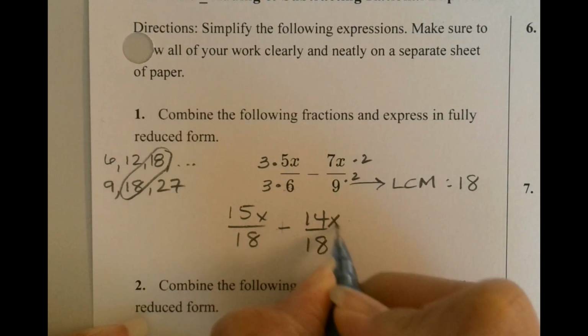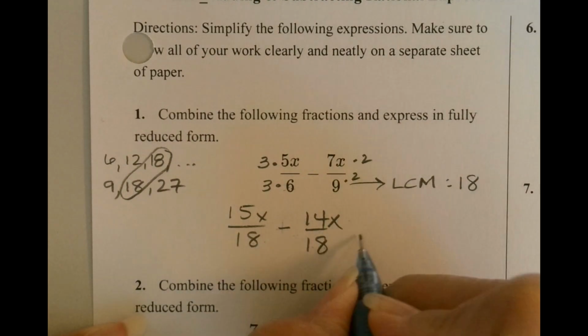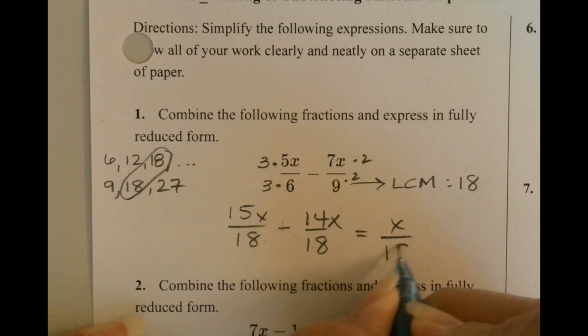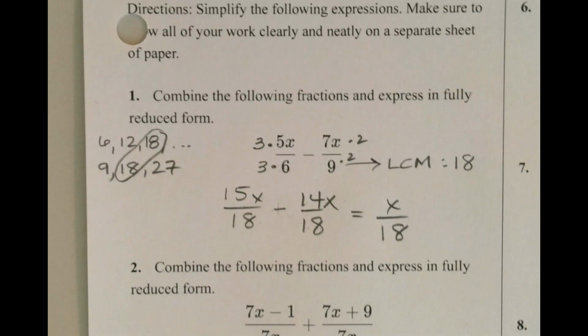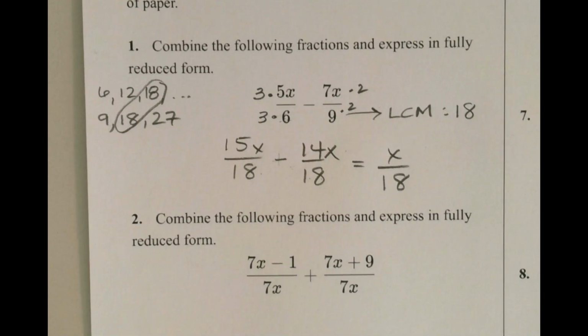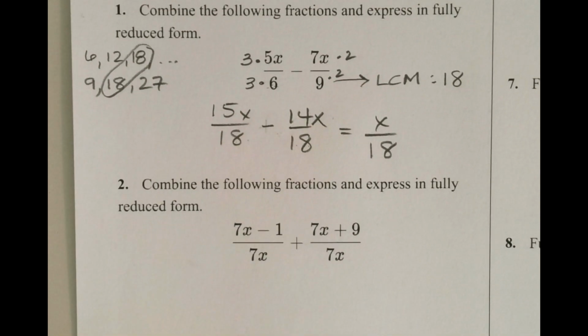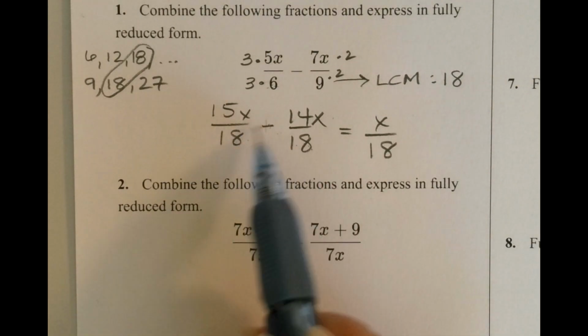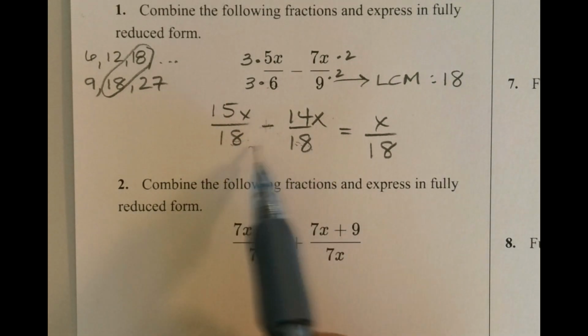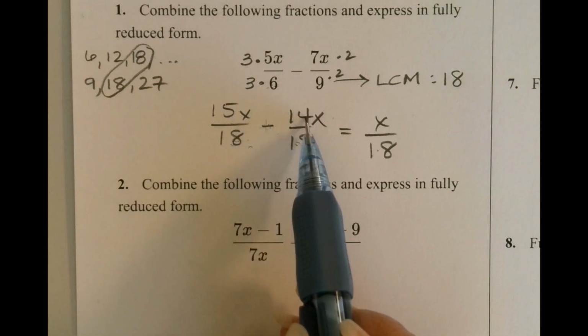And now that we have the denominators being identical, we can go ahead and combine. Now what I want you guys to notice is when you are combining fractions, you are combining only the numerator values. The denominator value that is common just comes over and carries over for your final answer. So you're not subtracting or adding the common denominators, it just carries over. Just focus on the numerators.